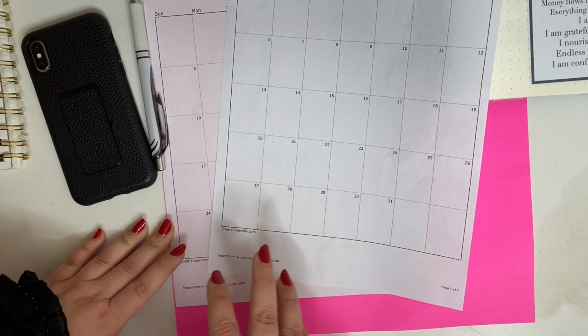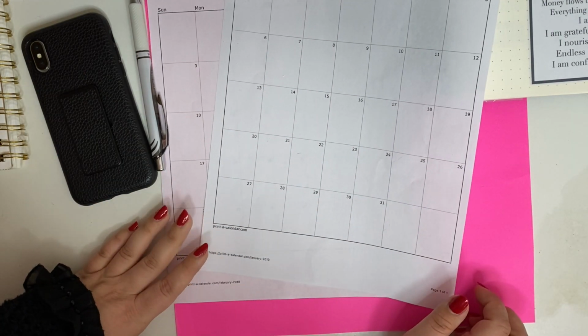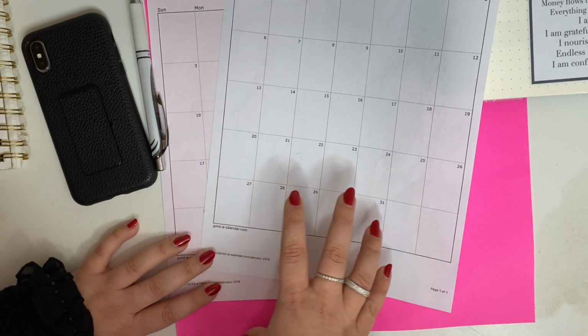What goals are you proud of? How have you grown in the past year? Did you learn any new skills or healthy habits?